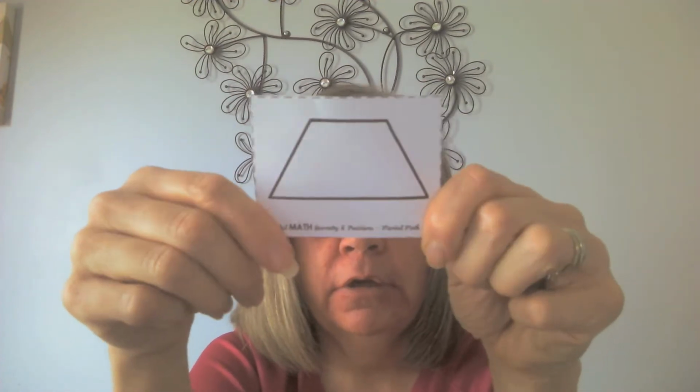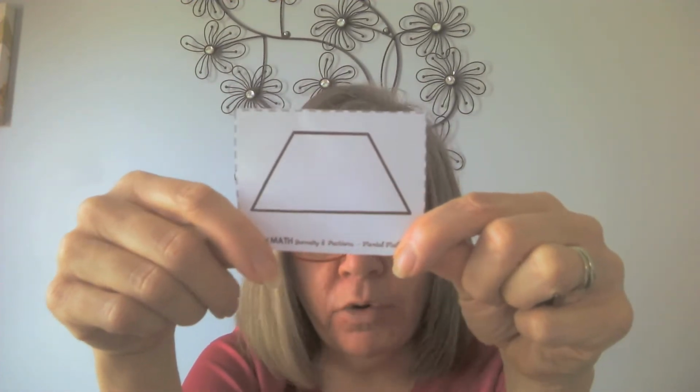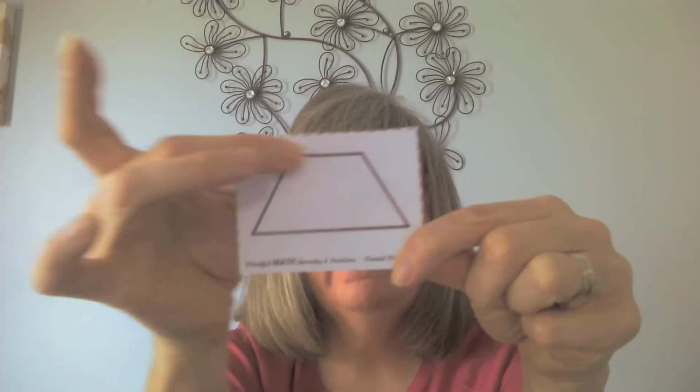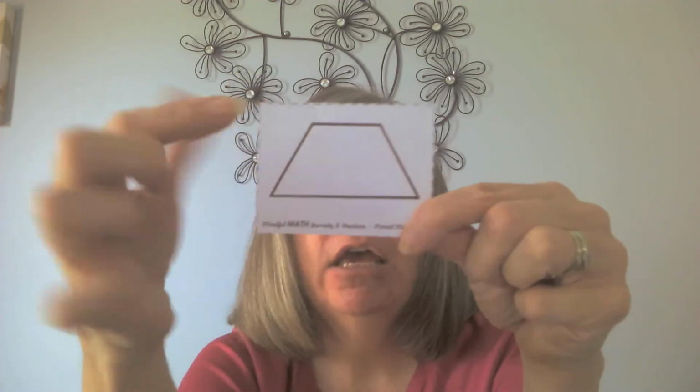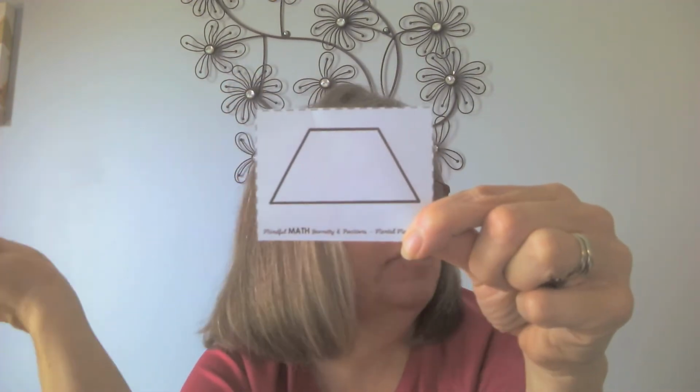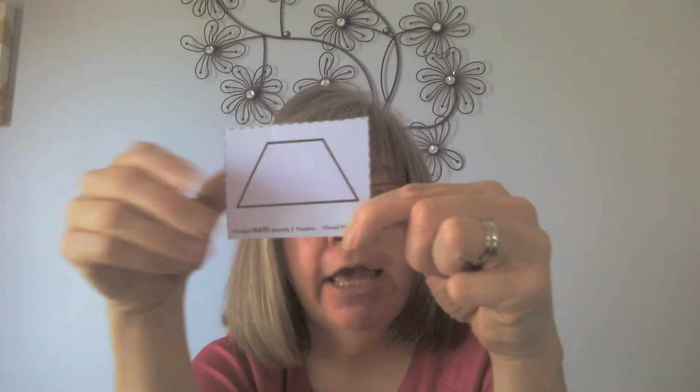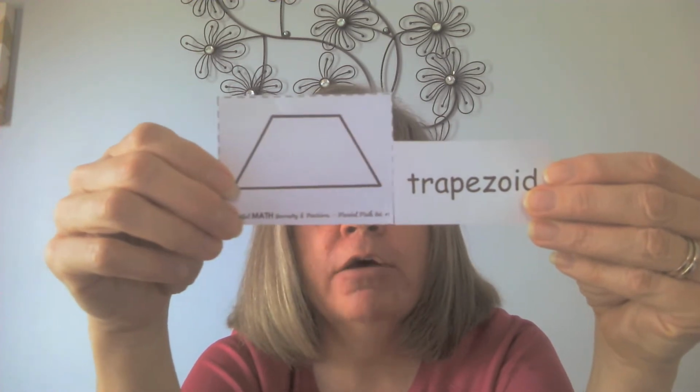Good job. Oh, do you remember this one? This has a big name. It's a 4-sided shape, 4 corners. 2 of the sides are straight and 2 of the sides are slanted. Mrs. Card called these sides parallel. That means they just keep going in the same direction and they never meet. Do you remember the name of that shape? It's a trapezoid. Trapezoid. Good job. Last one.